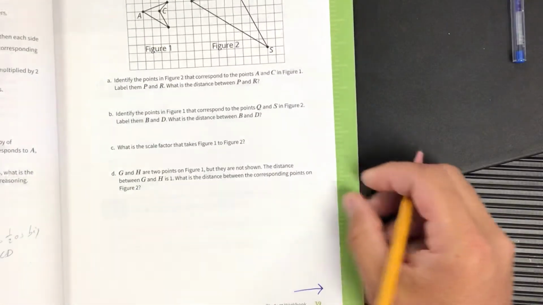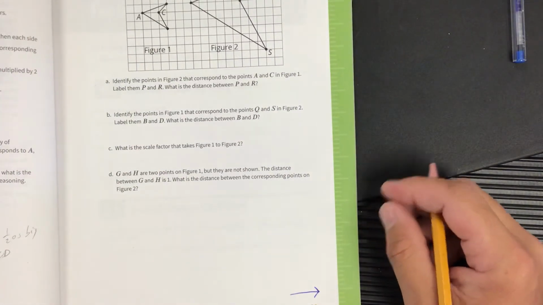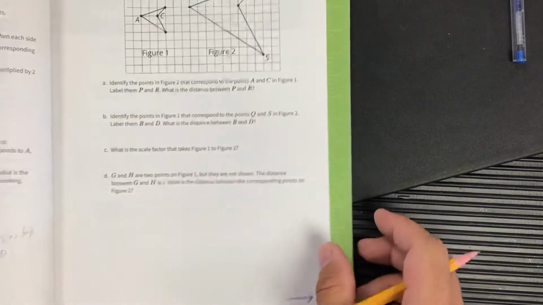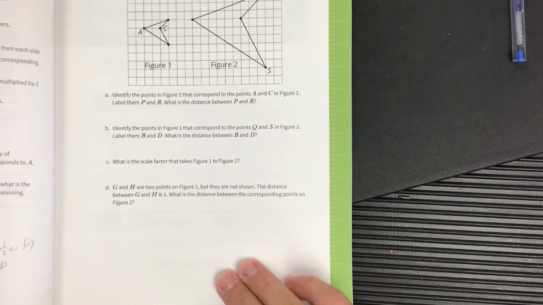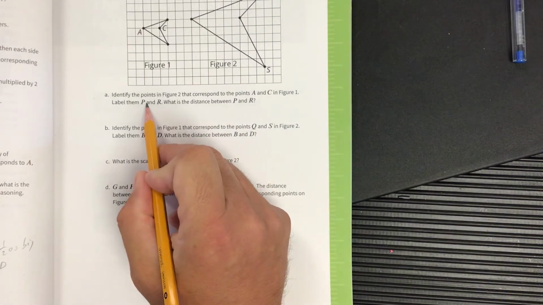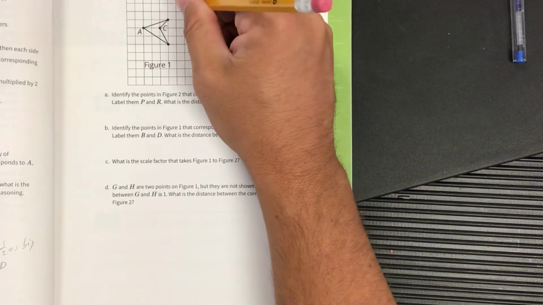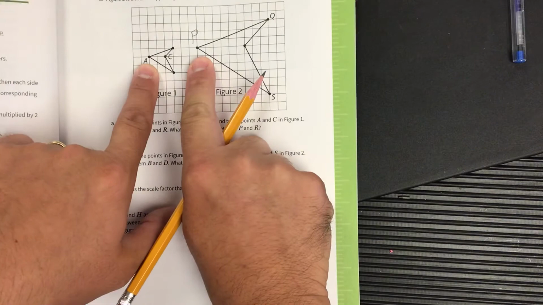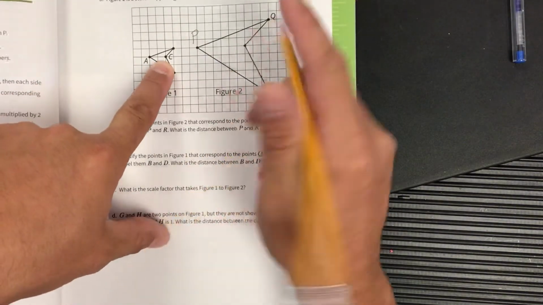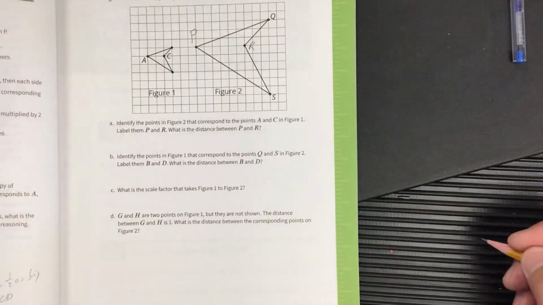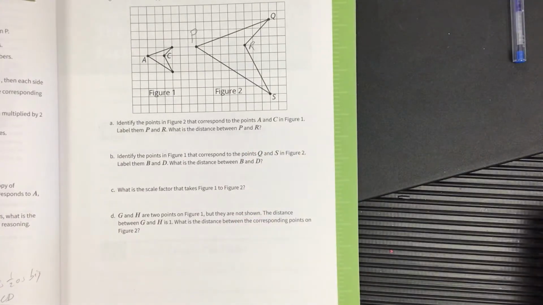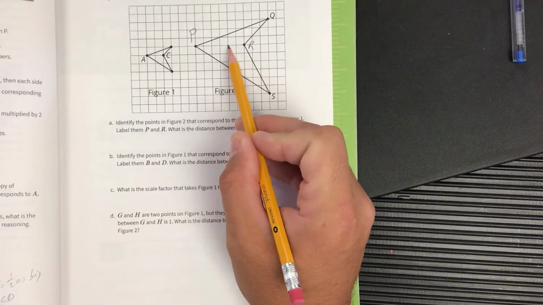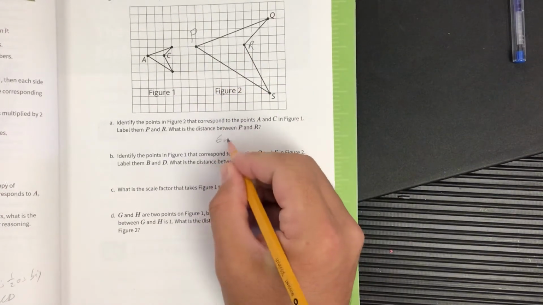Okay, next page. Identify the points in figure 2 that correspond to the points A and C. Label them P and R. What is the distance between P and R? Okay, so P corresponds with A, so that would have to go on the first point. P and A are in the same spot. So C and R are in the same spot. And what is the distance between P and R, Jonas? 6 units. Is correct.